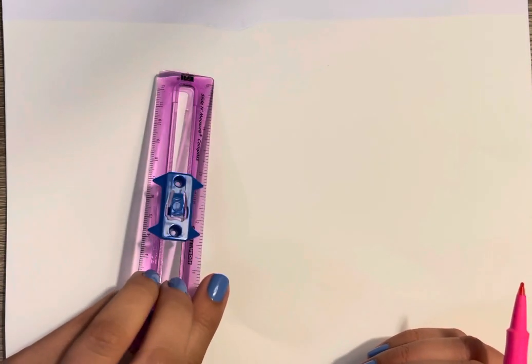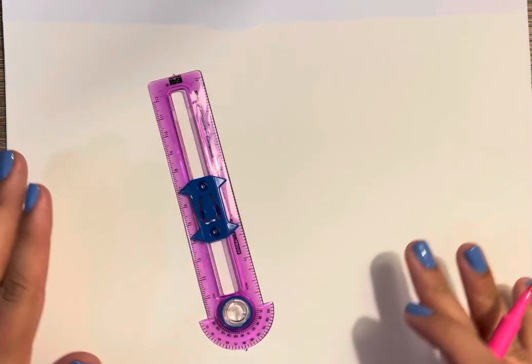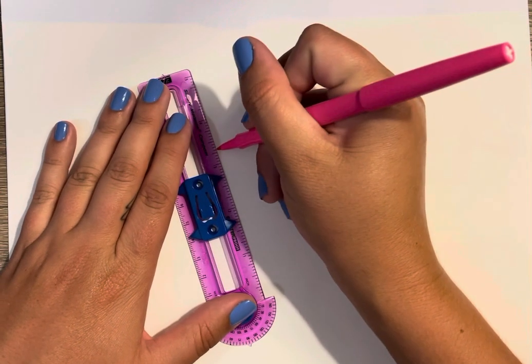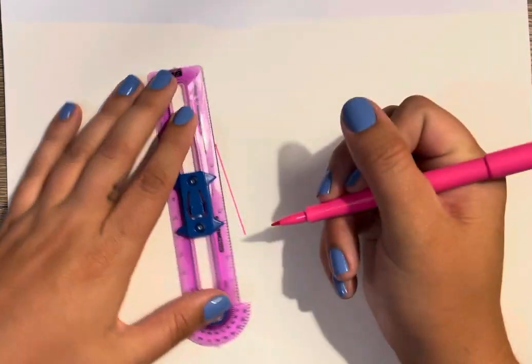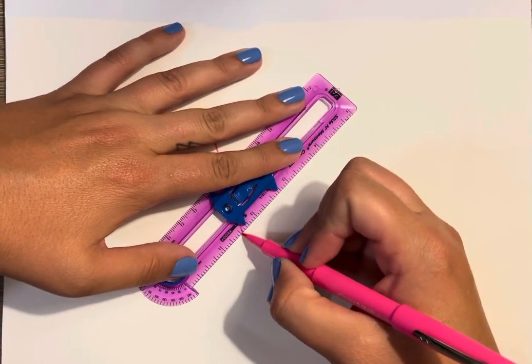Our second construction of the day is an angle bisector. So again, bisect means to split into two equal parts, into two congruent pieces. So we're going to start by drawing an angle. I'm not going to draw something that takes up my entire paper. I'm just going to draw an angle approximately here.